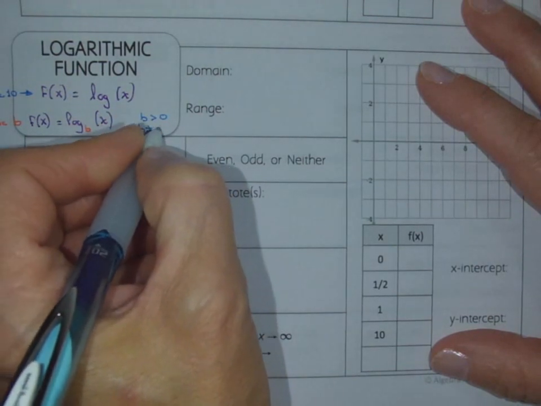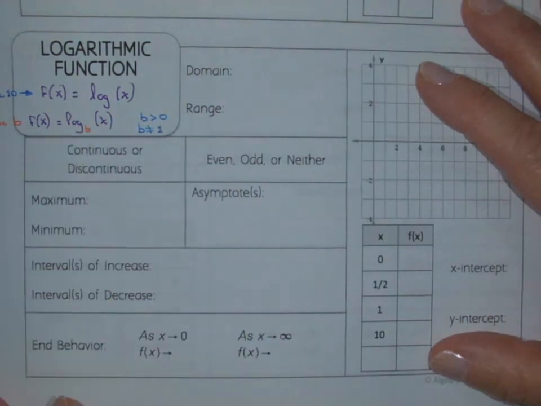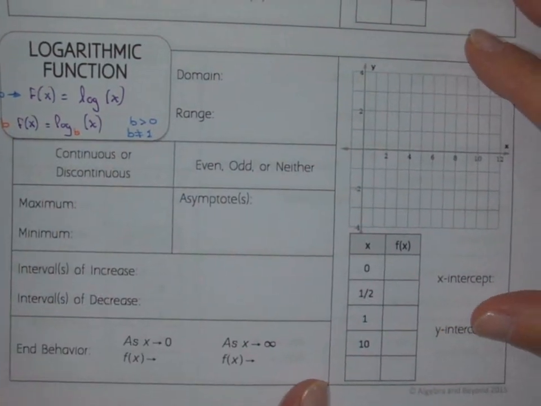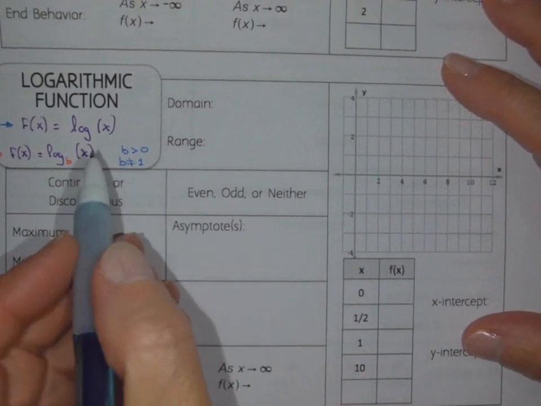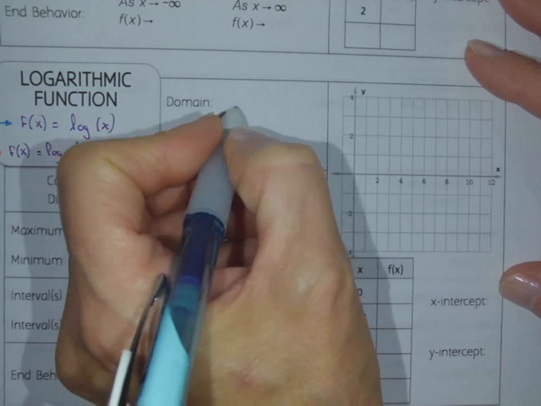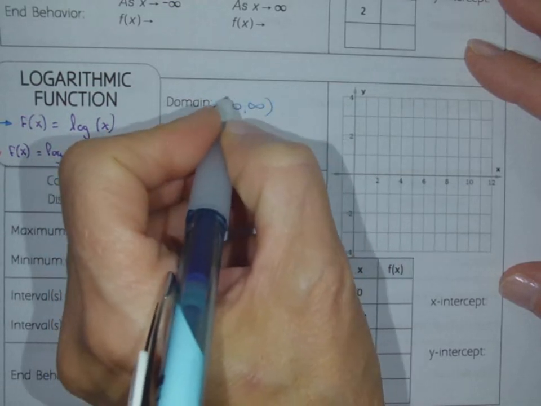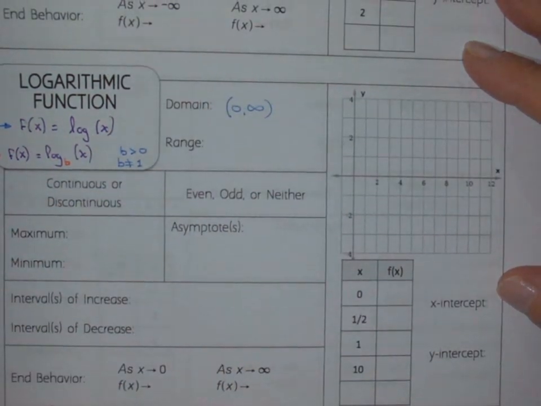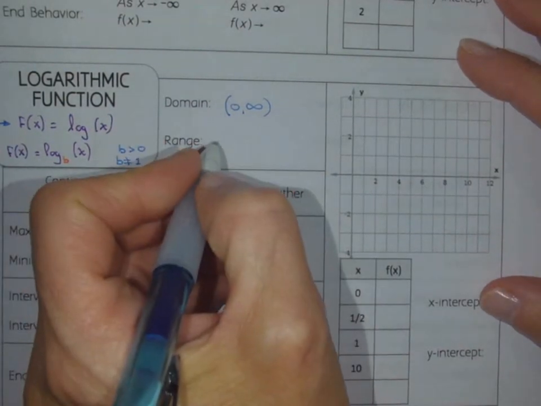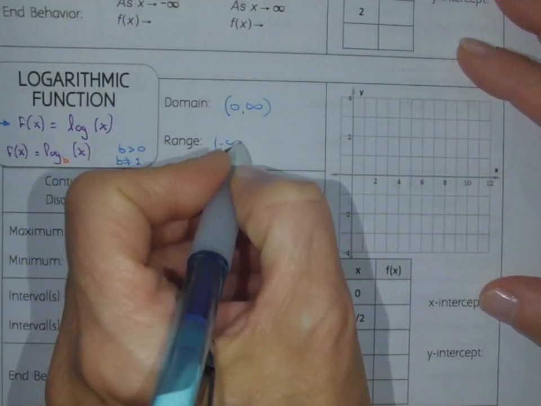Those are two conditions that need to be fulfilled for us to have a logarithmic function. So what's the domain? The domain would be from 0 to infinity, not including 0. This is exclusive. And the range will be from negative infinity to positive infinity.